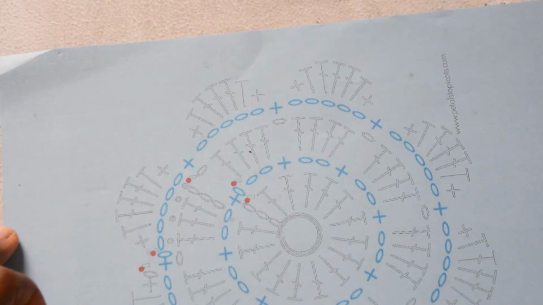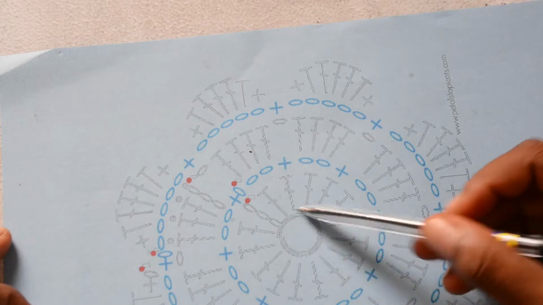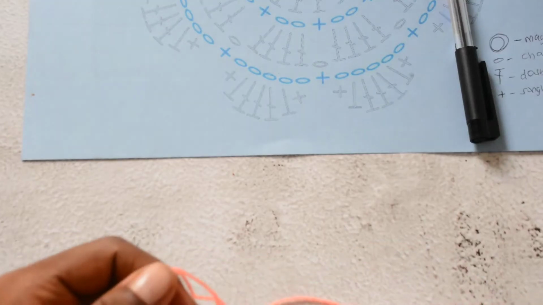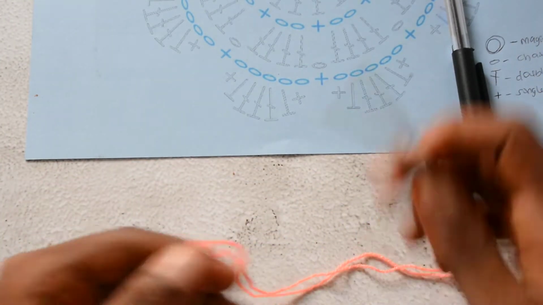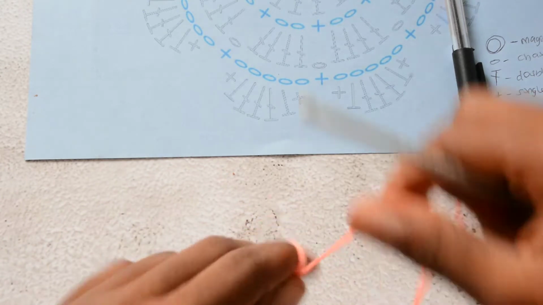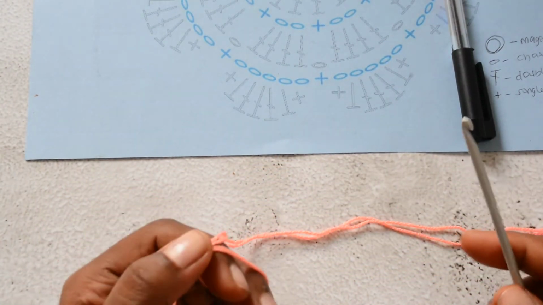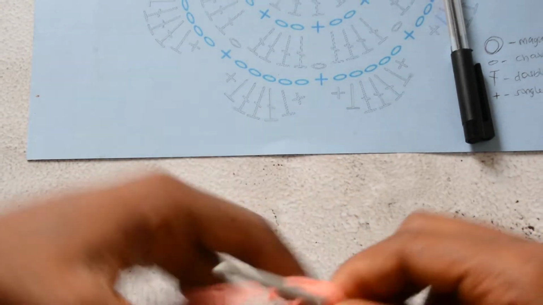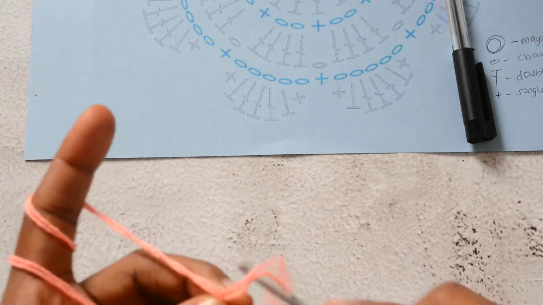So now that I've written everything out, I'm starting from the middle, and again this icon in the middle represents a magic circle, so I'm going to start with a magic circle. I'm just using 2 strands of acrylic yarn and a 4mm hook. To do the magic circle, you just wrap your yarn around your 2 fingers to make a circle, but nothing too serious. Then you put your hook inside the circle. So this is the circle. I put my hook in.